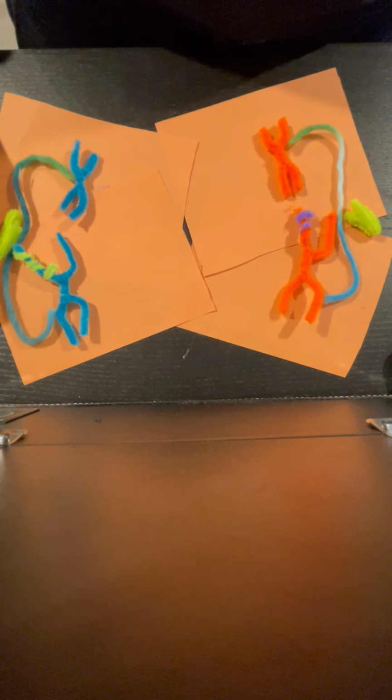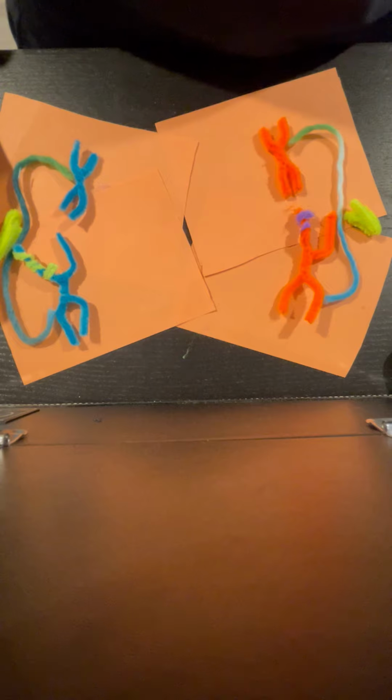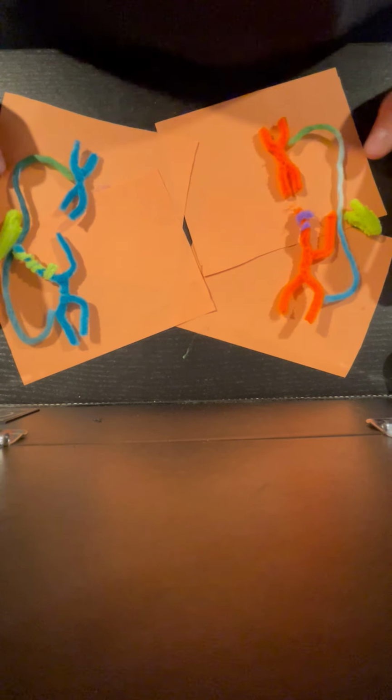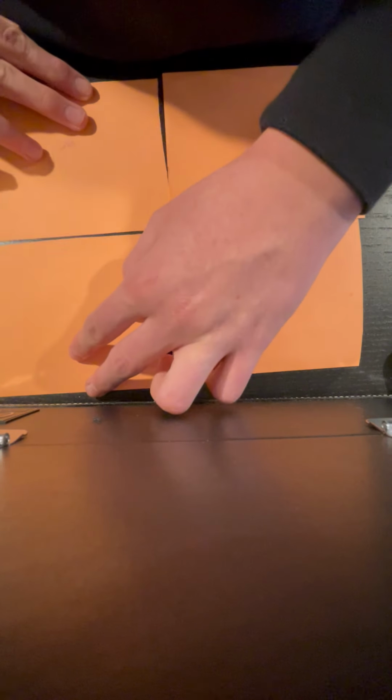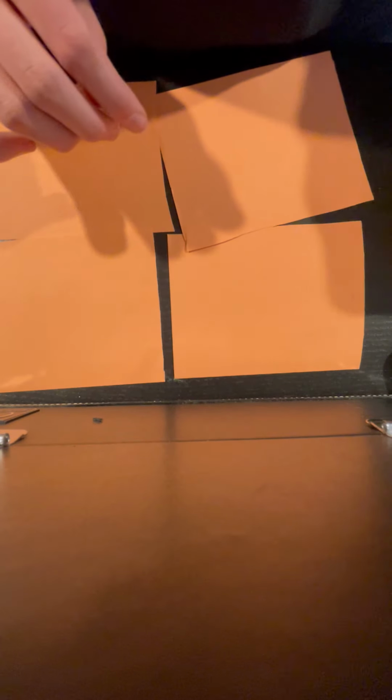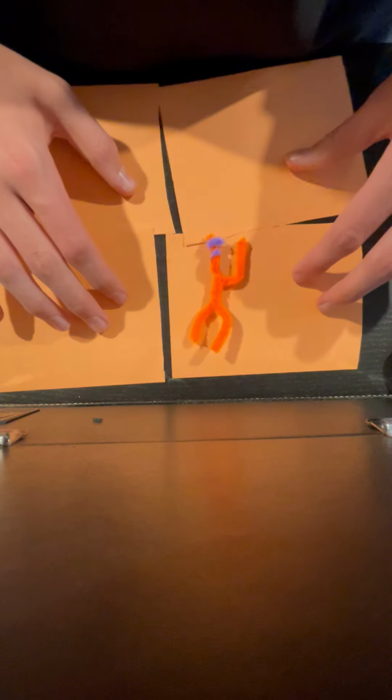So next is cytokinesis, which is basically the process of the cell splitting into 2 different cells. So it will split up, and basically what will happen is it'll be a brand new cell, and there will actually be 2 of them. And each cell will have one father chromosome 1, and one mother chromosome 2.